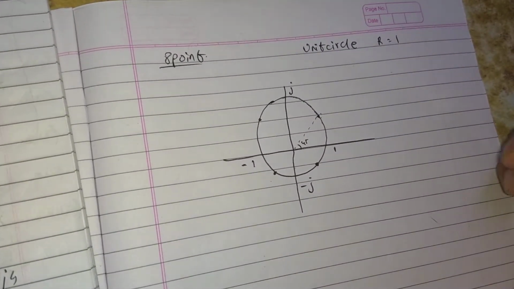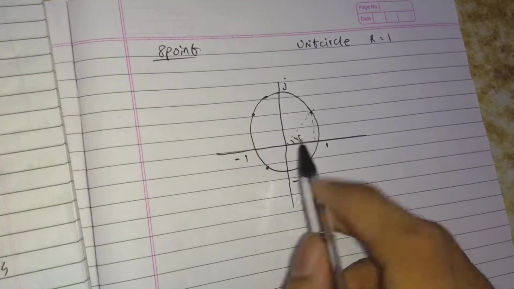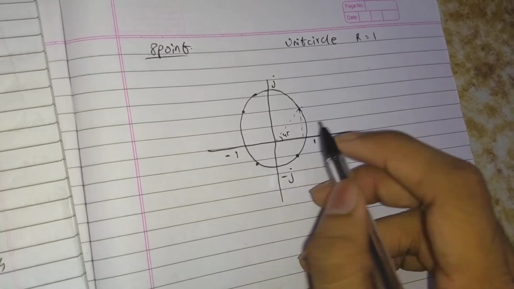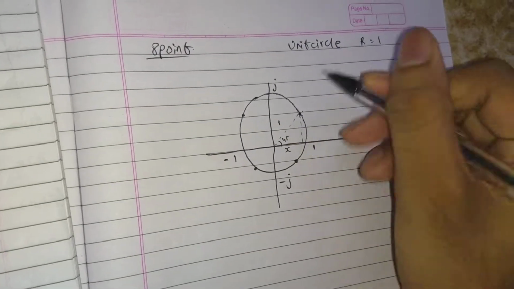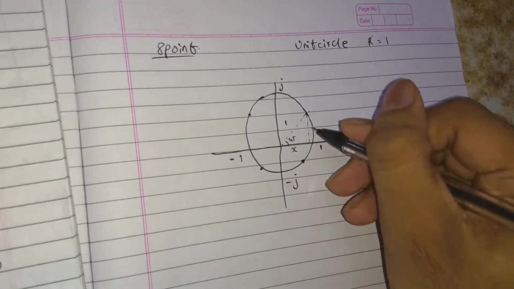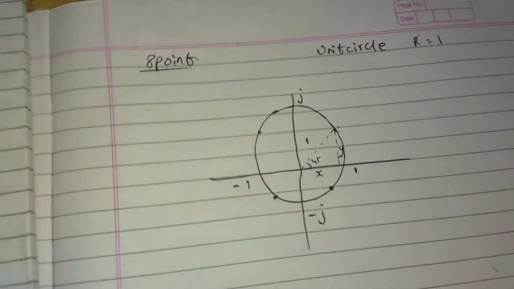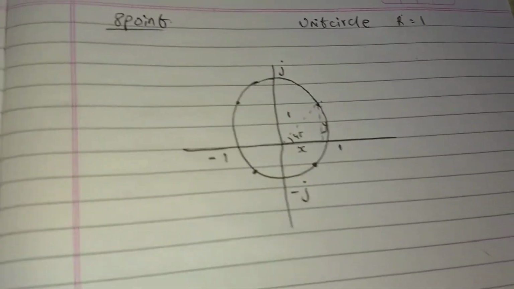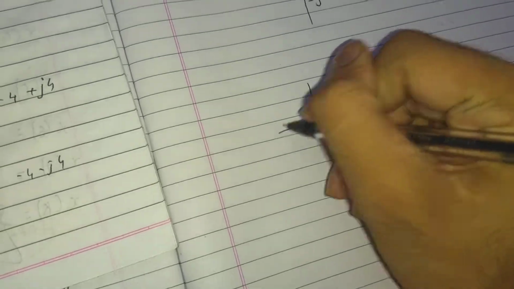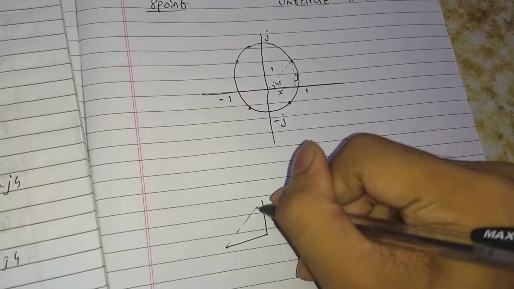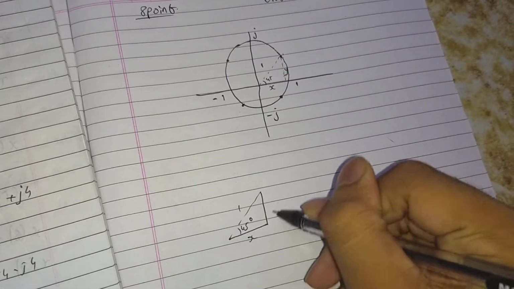In order to calculate that, you need to complete a triangle. In this triangle you can see 45 degrees, and this is my radius. Let's say I am marking this as x. This is my hypotenuse, so the radius is 1, unit circle, so the hypotenuse is 1, and let's consider this as y. After considering this x and y, you will calculate. See, this completes your triangle. This is your 45 degrees, and this is your hypotenuse. This is x and y.